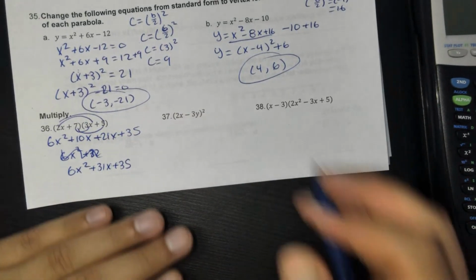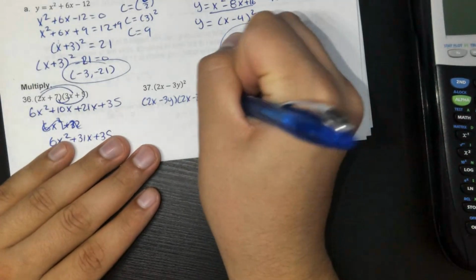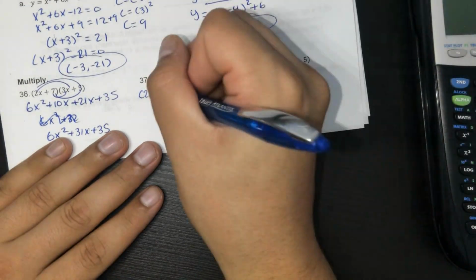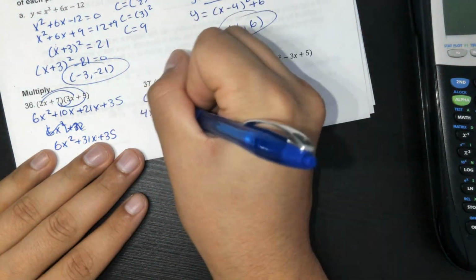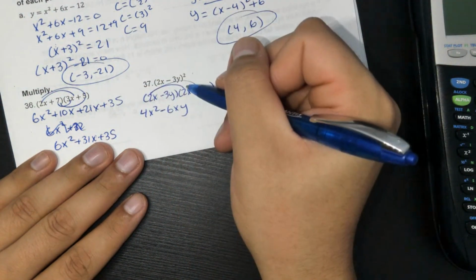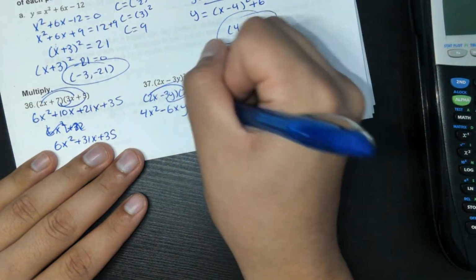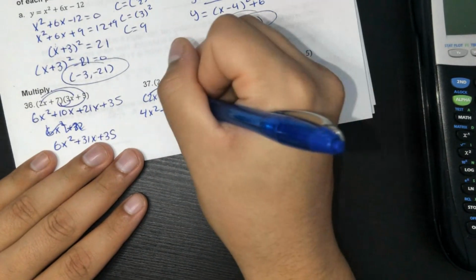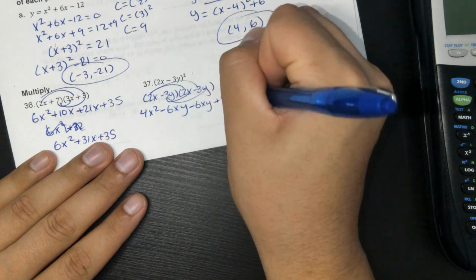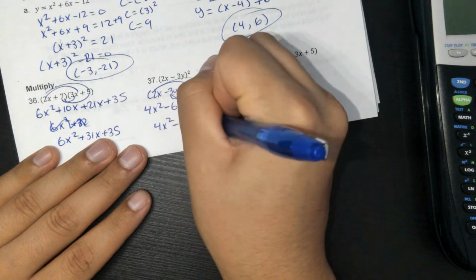Right, then on 37, 2x minus 3y, 2x minus 3y. That's two of them because it's being squared. Right, so we got 4x squared minus 6xy, minus 6xy again, plus 9y squared. And then combine your like terms.